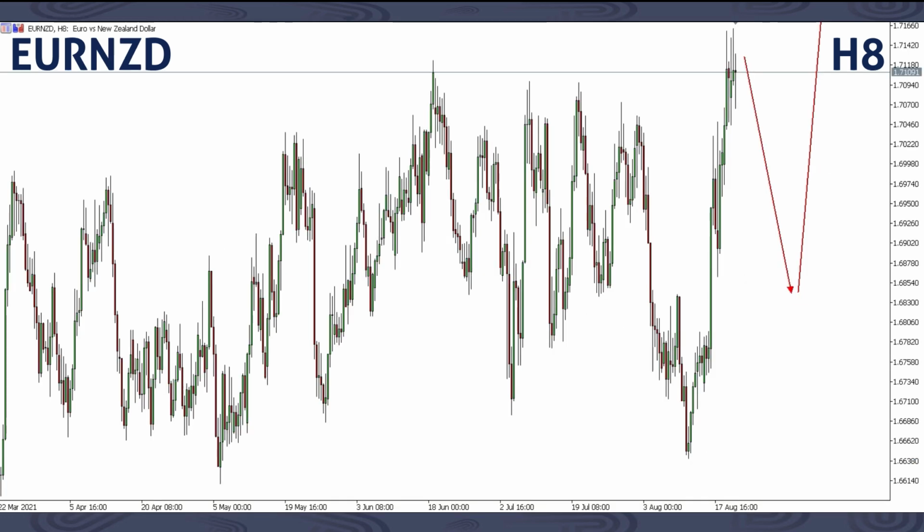This chart here is Euro NZD. Now for Euro NZD, we're expecting a drop here. This drop can appear in the form of a pullback here, or it can be in the form of a corrective structure. Then price should continue higher. Now from here, or from here, this can just be a slight corrective structure, or it can be a bigger corrective structure. From here, you should be expecting this up move.